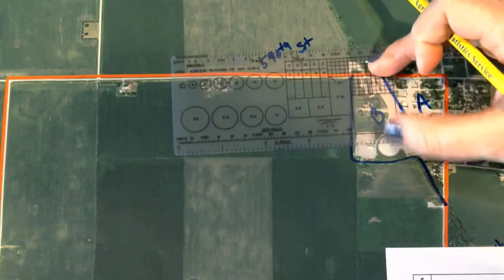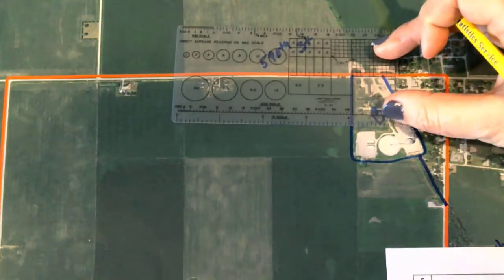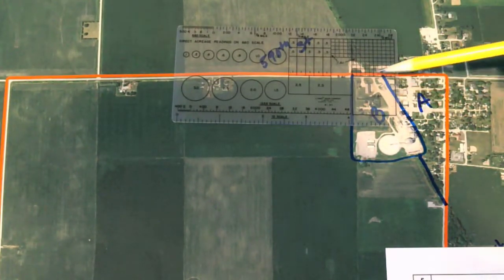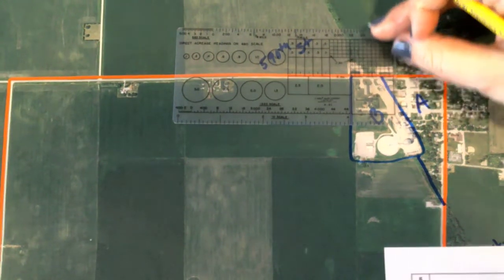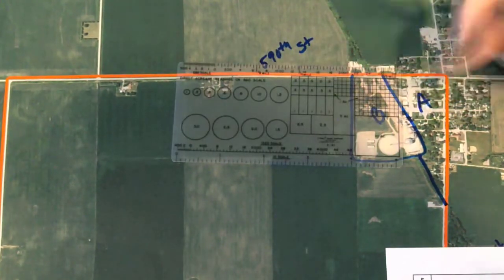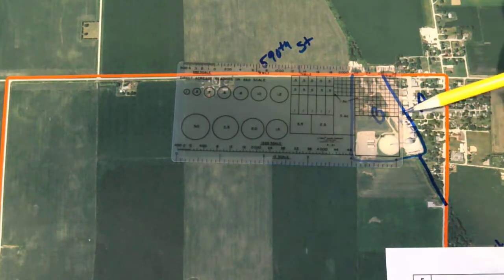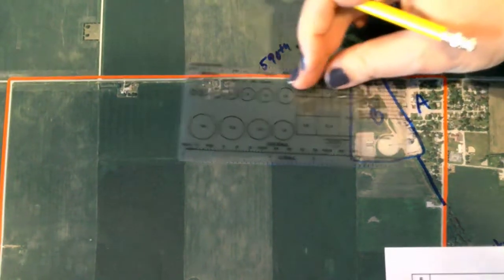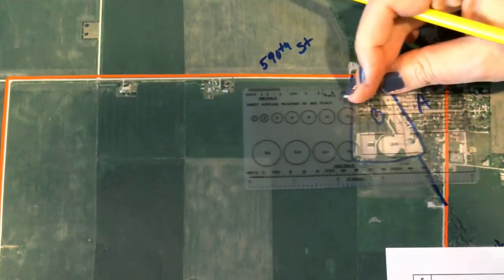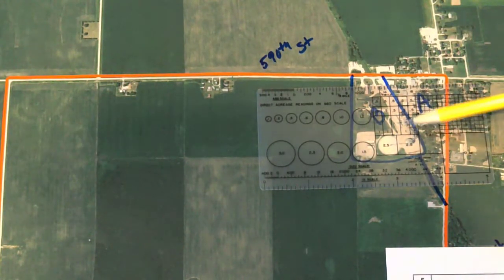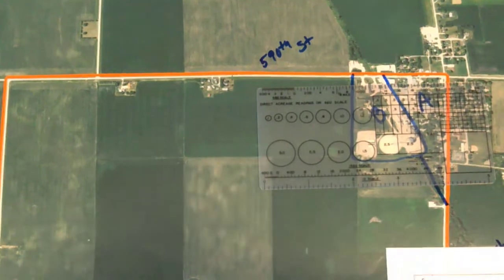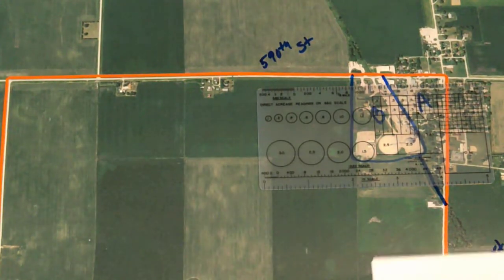If I bring this up to the northern part of that, I've got just under 10 acres here. And then I'll need this triangular piece over here on the eastern side. Got a 2.5 here and a 1 here. I'm going to call that 23 acres.